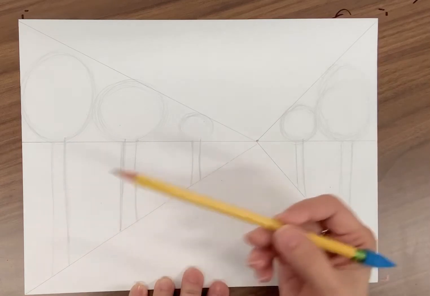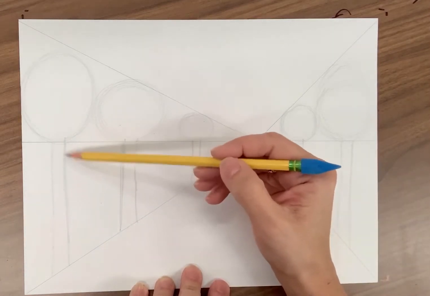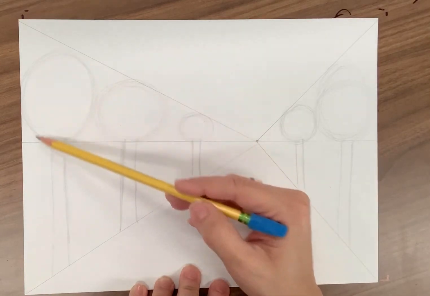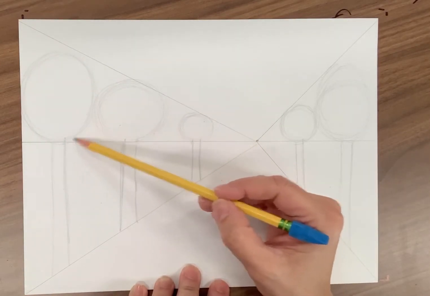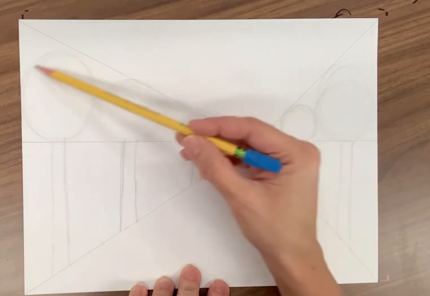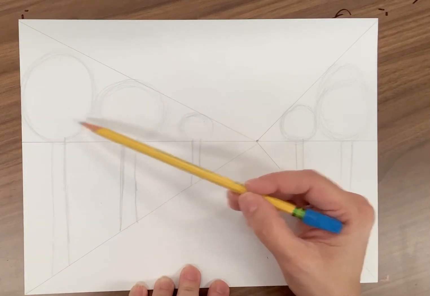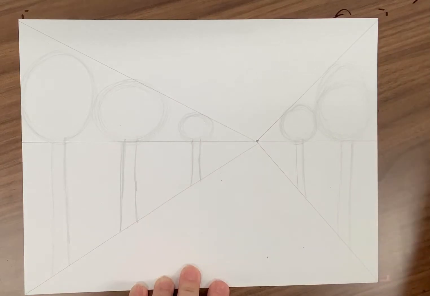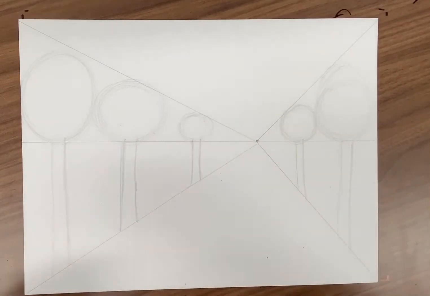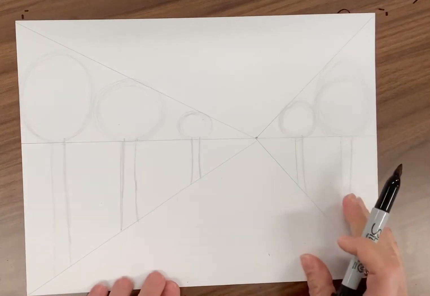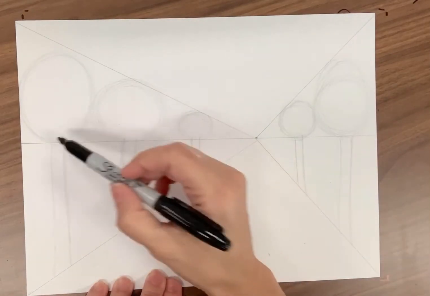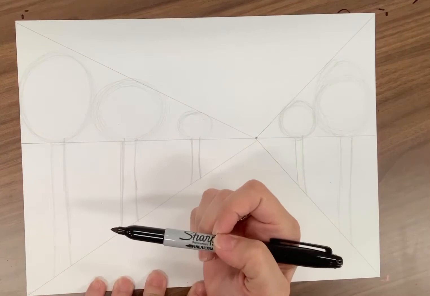So notice that I made it very lightly with my pencil because this is not my final drawing. This is just where the top of the tree will be, okay? I'm going to erase this later. My drawing I'm going to make with my Sharpie. I use the pencil just to tell myself, this is the space that I have to make my tree.